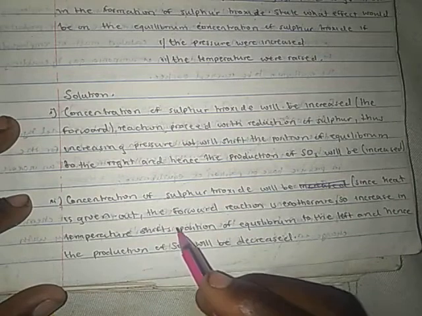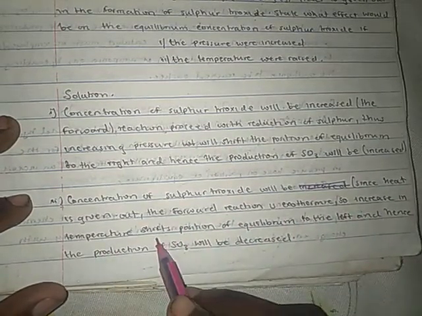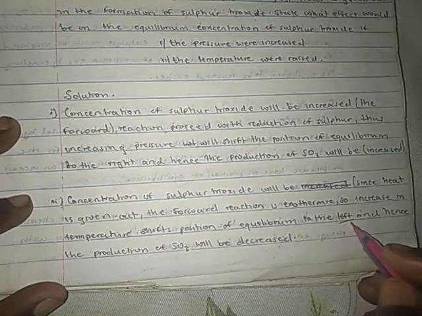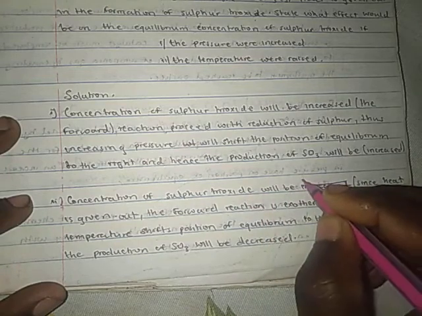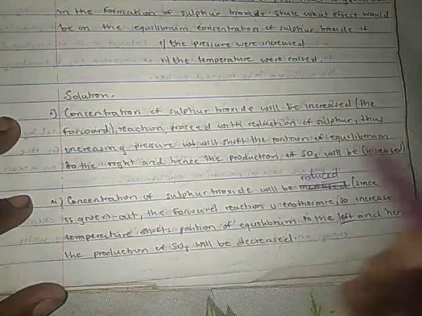Since heat is given out, the forward reaction is exothermic. So an increase in temperature shifts the position of equilibrium to the left. And if it is to the left, the concentration of sulfur trioxide will be reduced because the equilibrium shifts left, and hence the production of sulfur trioxide will decrease.